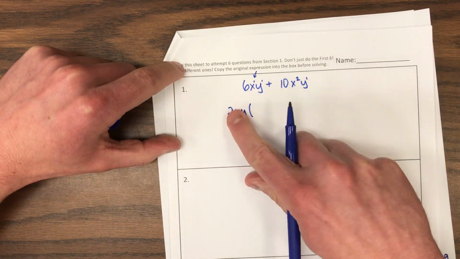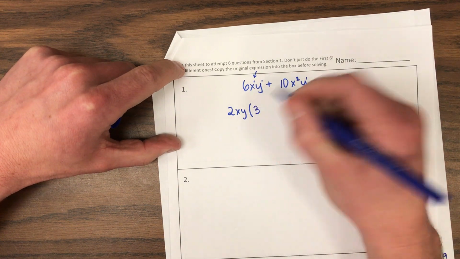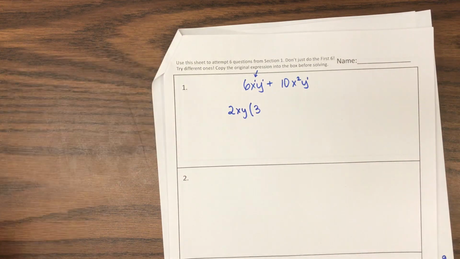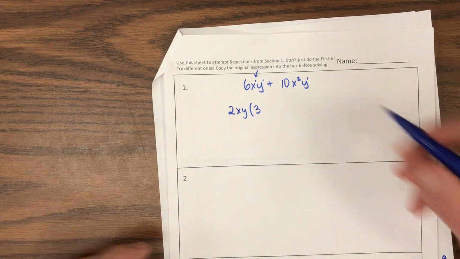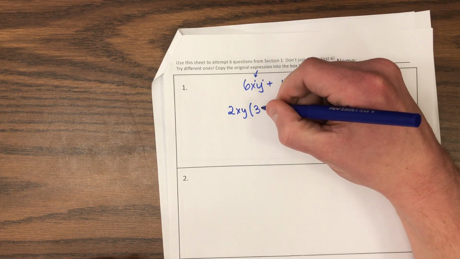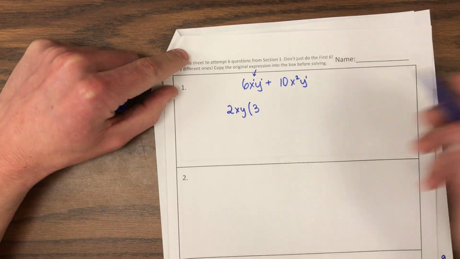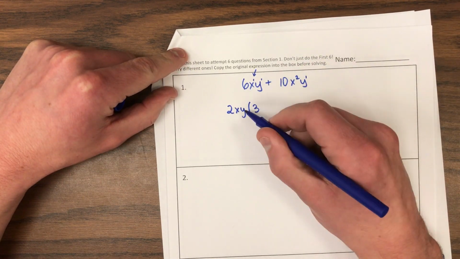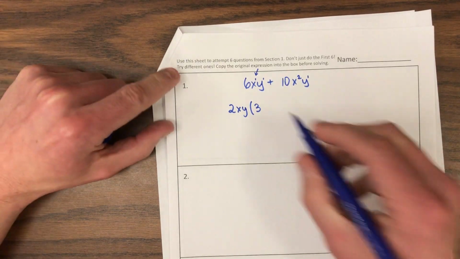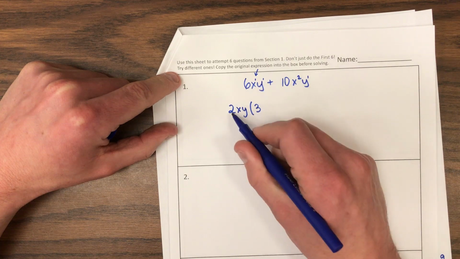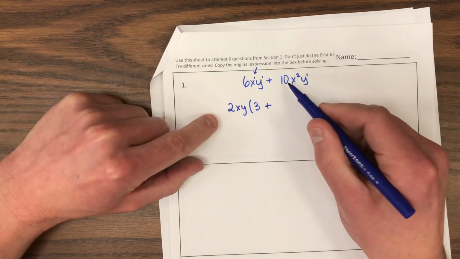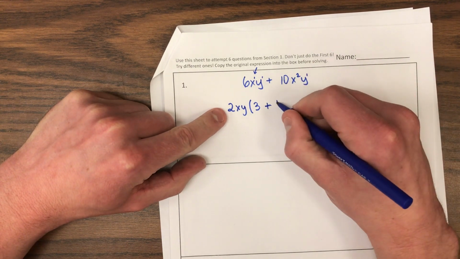So when I divide the 6 by the 2, I'm left with a 3. When I divide x by x, I'm left with just a 1. And I'm not going to bother writing that 1 because these terms are factors, they're multiplication. So multiplying by 1 doesn't do anything. That's not worth writing. And same thing with y divided by y. I would just get 1. So what's left when you divide 6xy by 2xy is just a 3. And then when I divide the 10 by the 2, I get a 5.